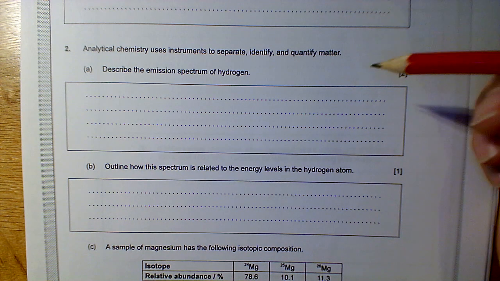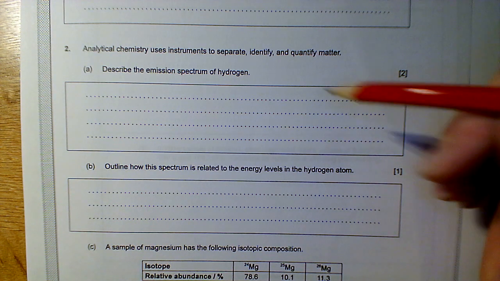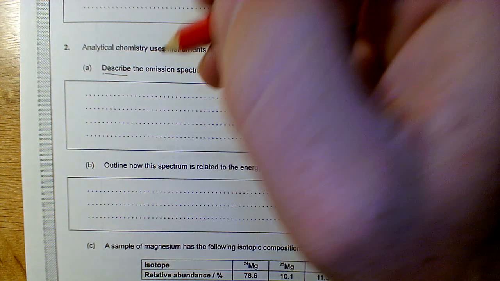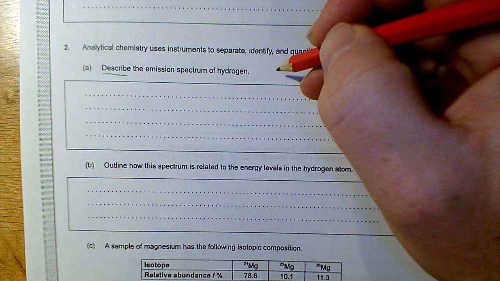So for question 2 for part 2 of the paper, the second half of the paper, you have to simply describe the hydrogen emission spectrum. A lot of you try to explain what was going on in it, you simply have to describe it. Let me remind you what it looks like.